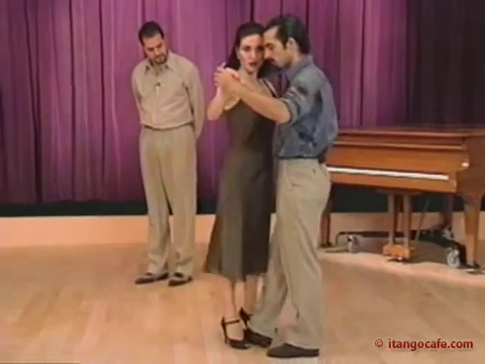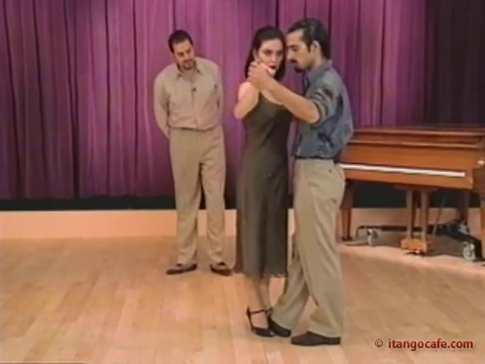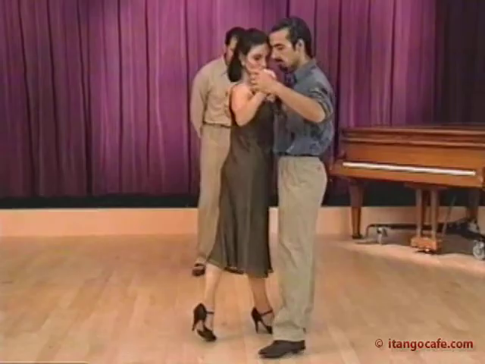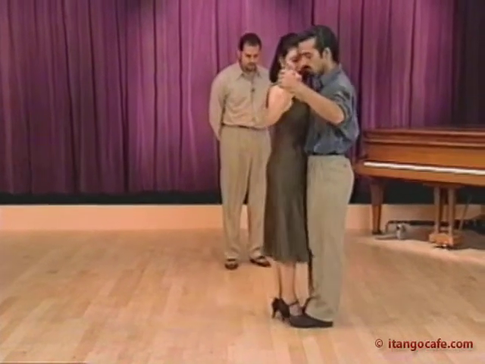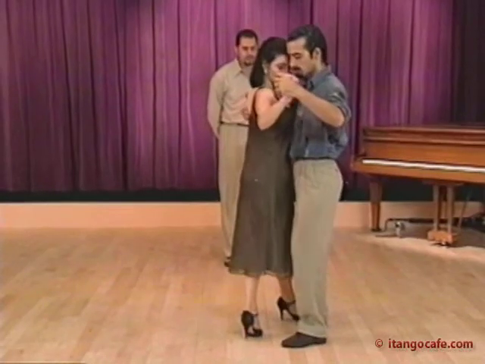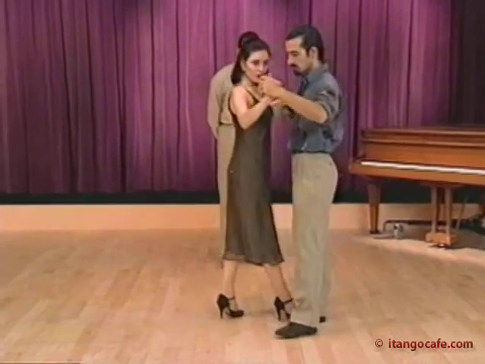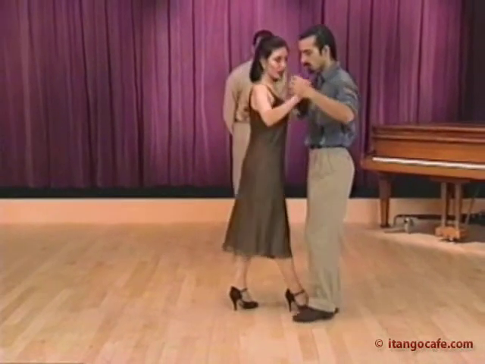We begin with a step to the side, and then an ocho to the back. And this is important: you have to be careful not to step too close to him, nor too far from him.